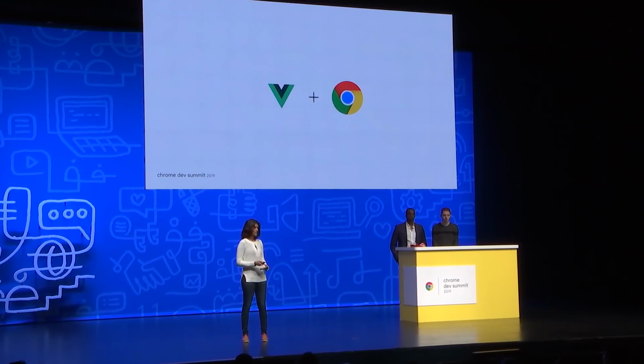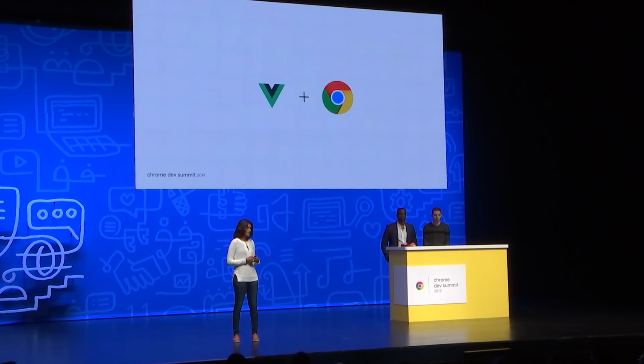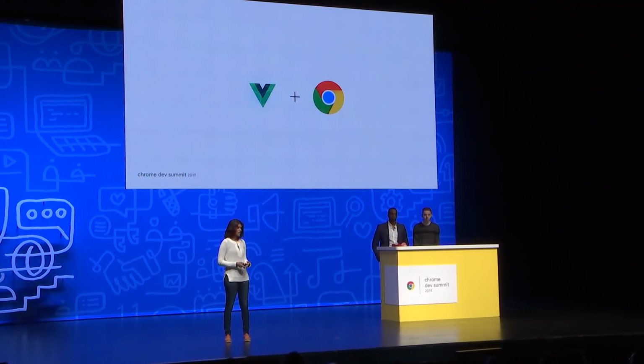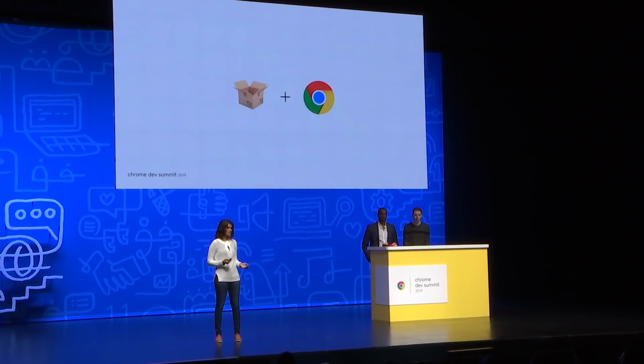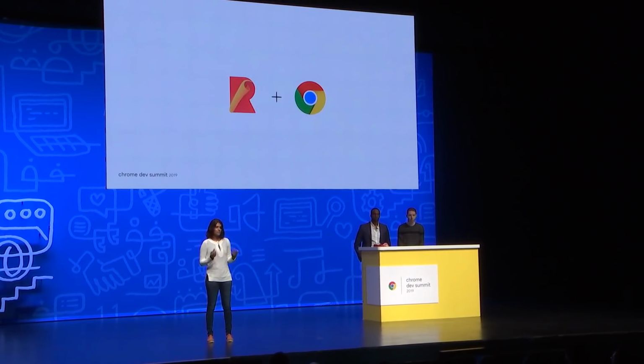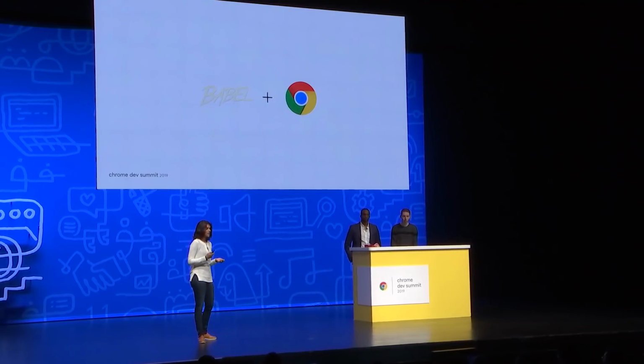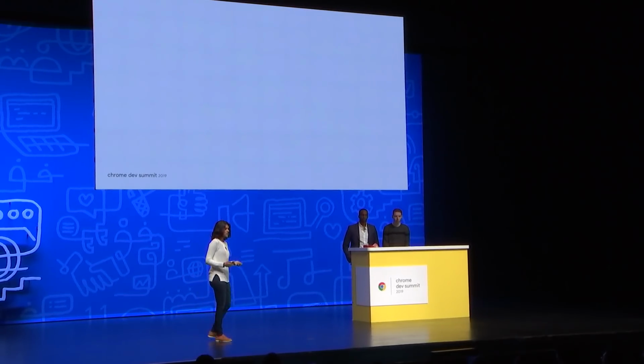And finally, if you are in the tooling or the bundling space, like responsible for a bundler, compiler, linter, again, please consider working with us closely. We want your feedback. And if it makes sense for your project, please consider applying for the framework fund.